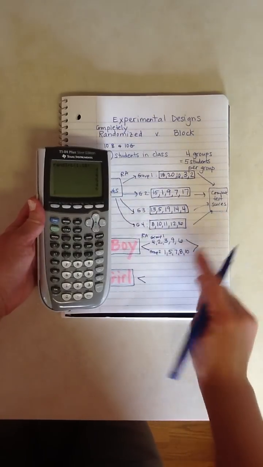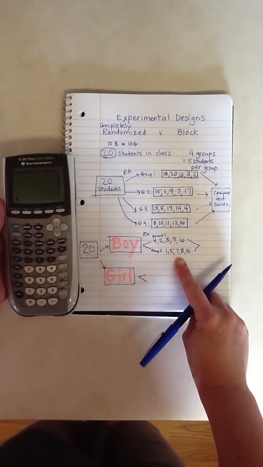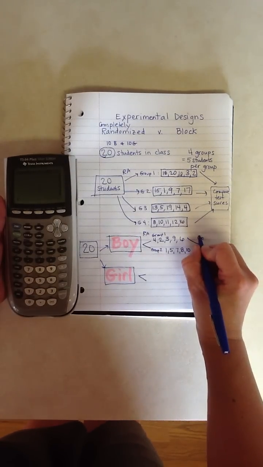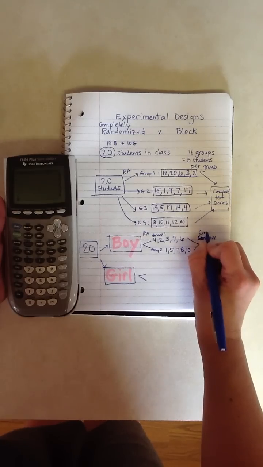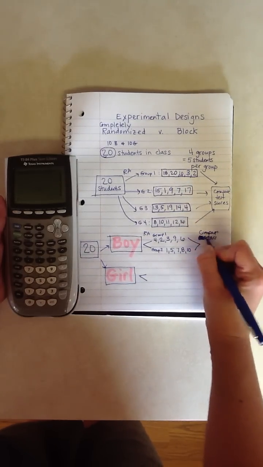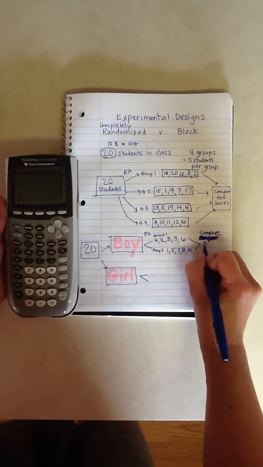Then maybe just for fun, I would ask, well, how did the boys do? Compare the groups. Compare boy grades.